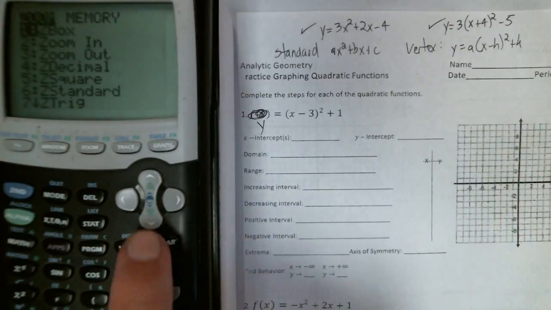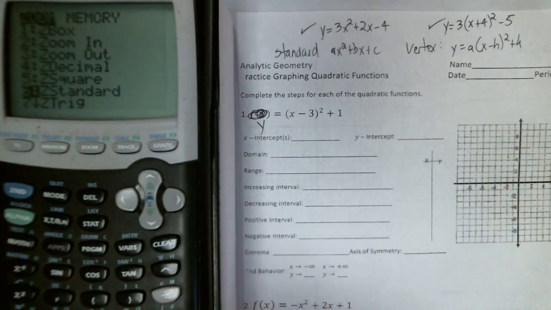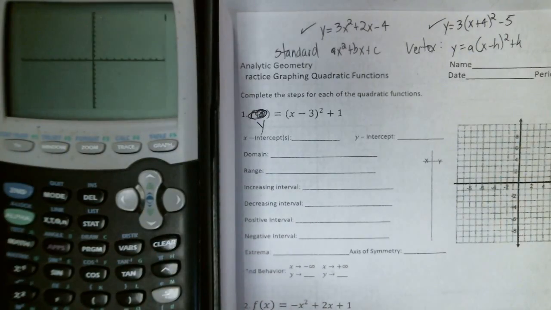I can press zoom, and I can select option number 6, zoom standard, and that gets my window back to 100%. So it's kind of like a Microsoft Word document. If you're zoomed in 200% or zoomed out 50%, pressing zoom standard gets you back to your normal window. Everything's at 100%. So hopefully you guys have a graph that looks like this on the calculator.